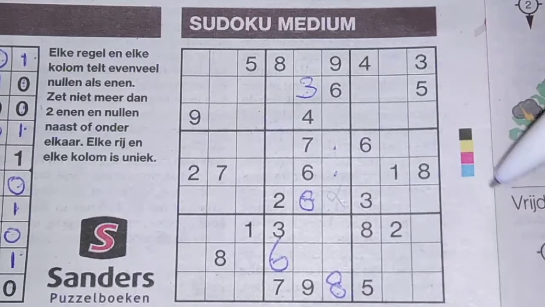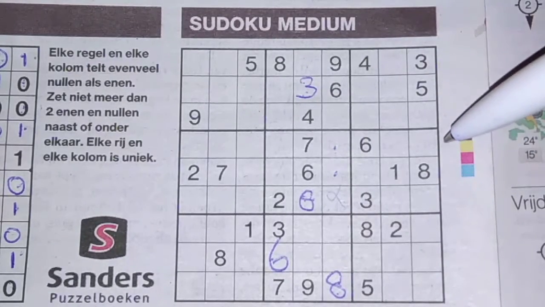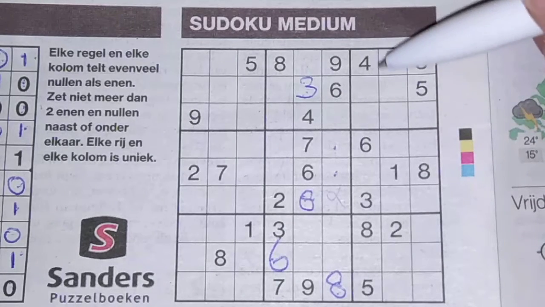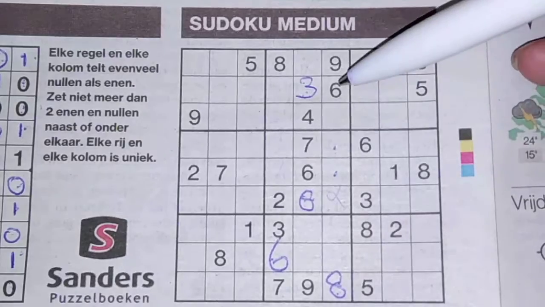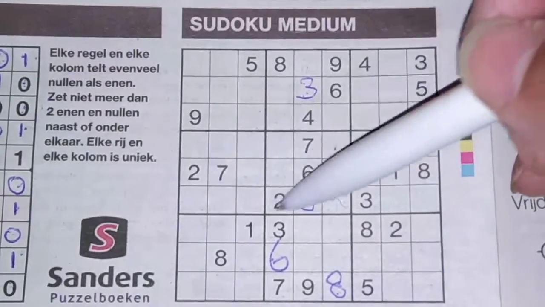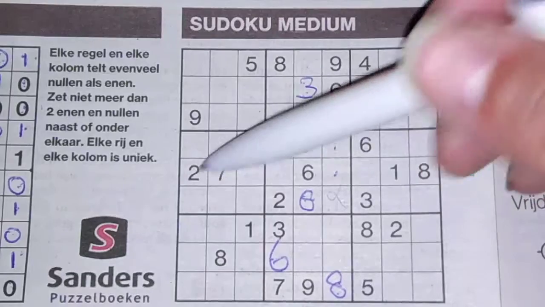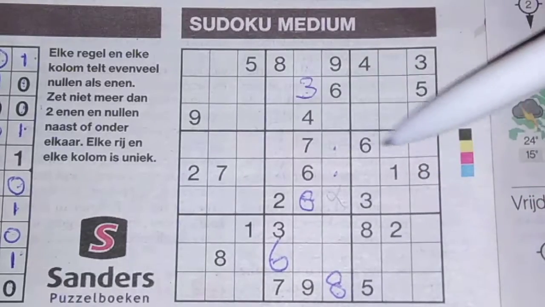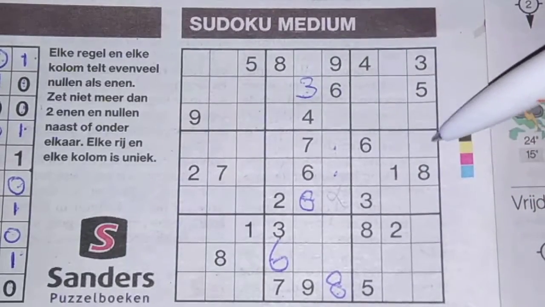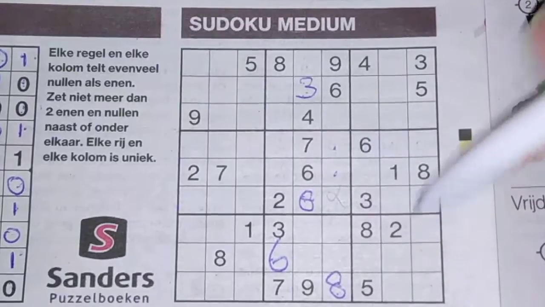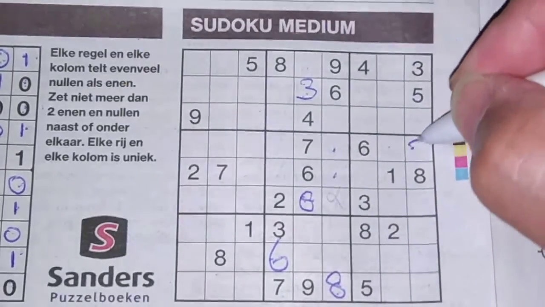How about the number 2? 2 in this row, a 2 in the middle row. So in the row above, the only two places for a 2 should be here or there. But I see here 2, no 2 there. 2 should be here.